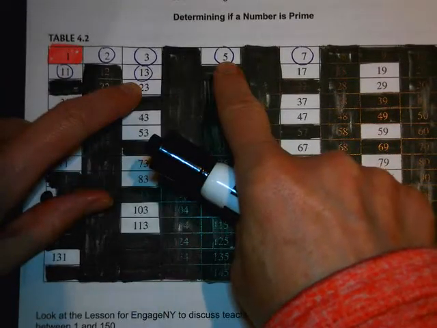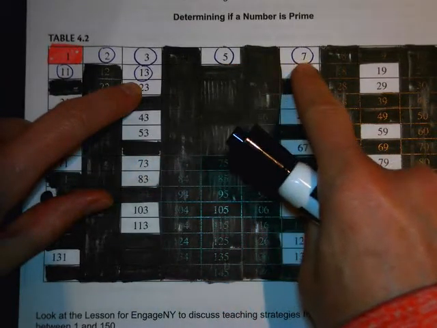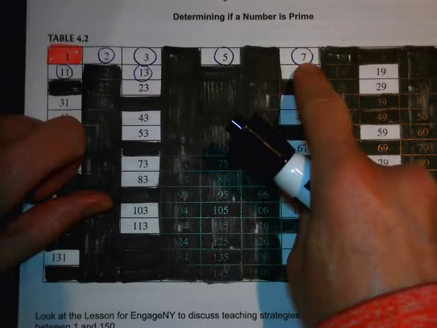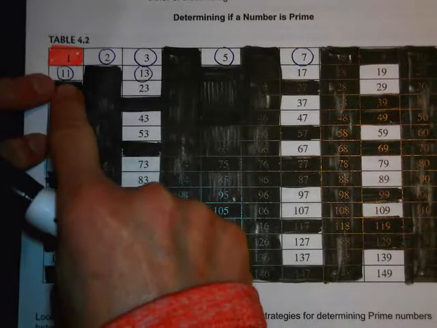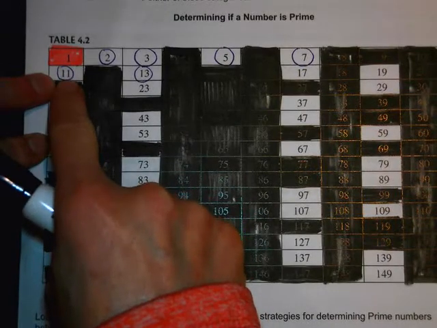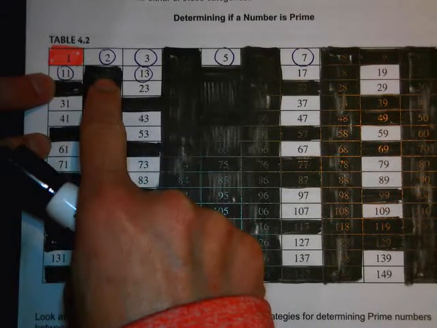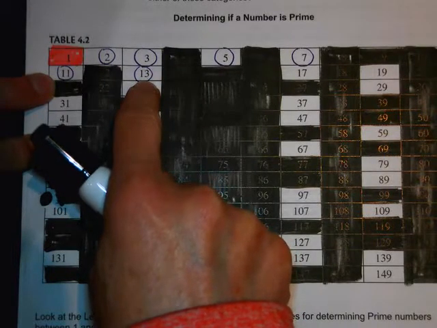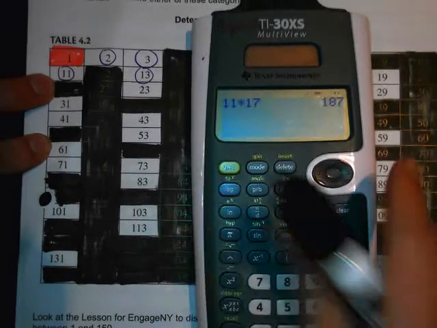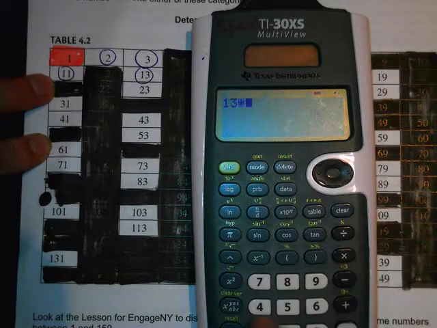I've crossed off 13 times 7 because I already crossed off all the multiples of 7, right? Keep going. I crossed off 13 times 11 and 13 times 12. So now the first multiple that I haven't crossed off yet is 13 times 13. But if you put in 13 times 13, you're already off the chart.